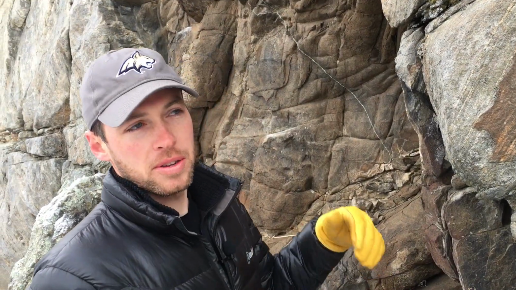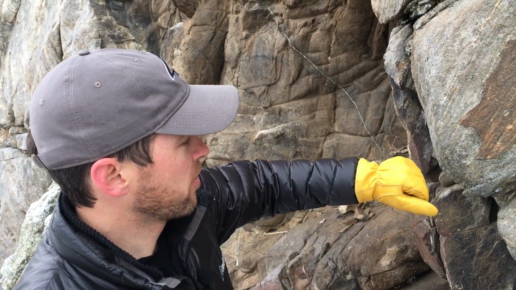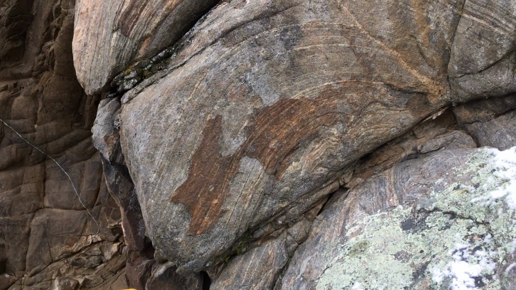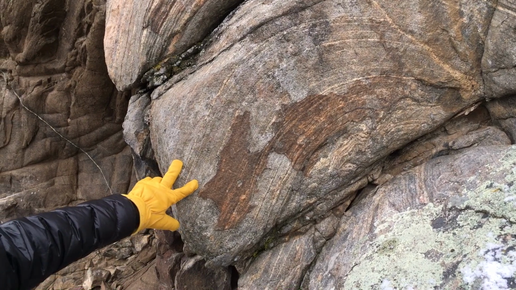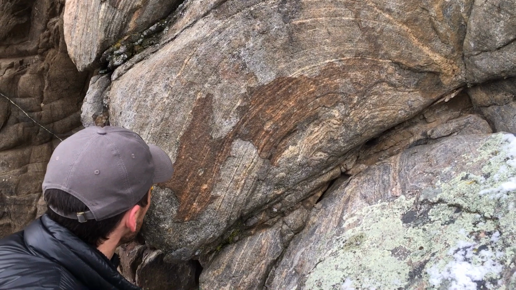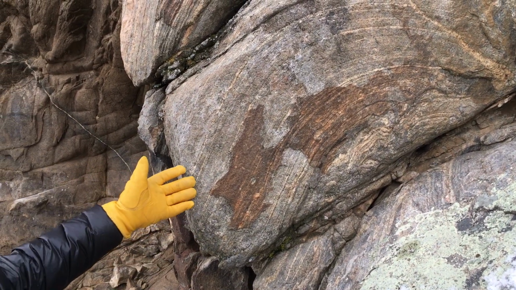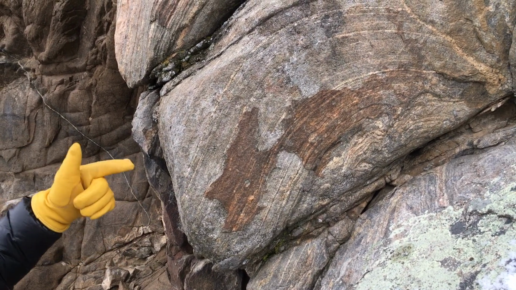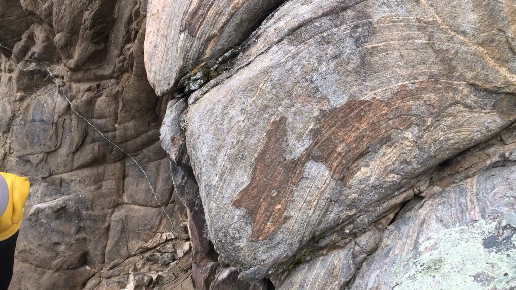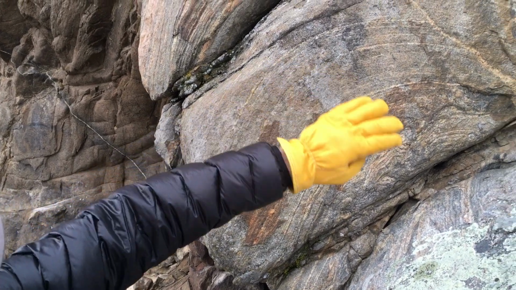All right, so we just walked about 5 meters down the hill, parallel to where we were just filming. And we're looking at another example of this folded foliation here. So again, we have our gneissic layering. You can actually see some sort of rusty colors in this rock. Potentially could be micro garnets, but mainly, again, this is our gray gneiss consisting of quartz, feldspar, biotite, and hornblende. Here, the fold limbs are a little bit more open.